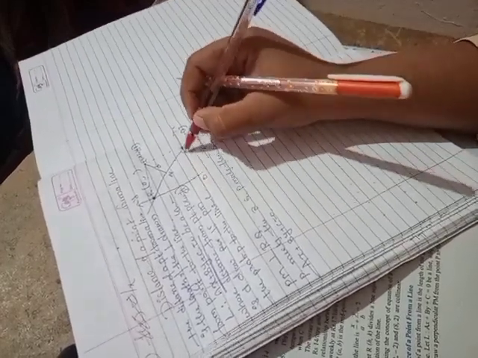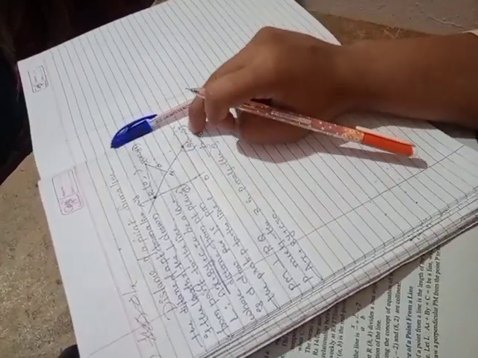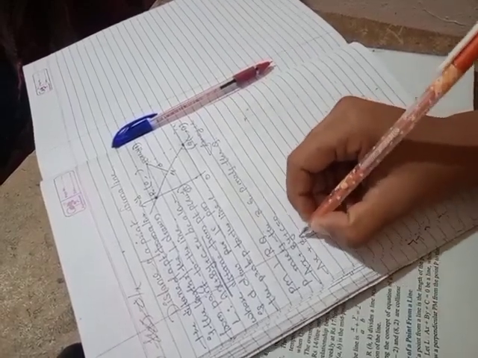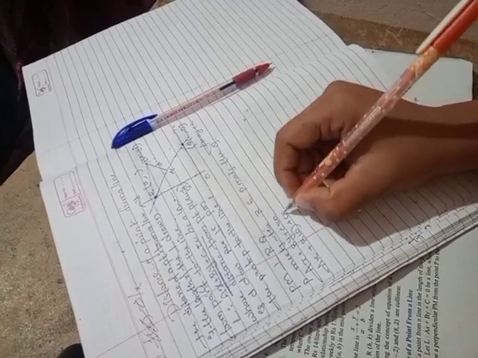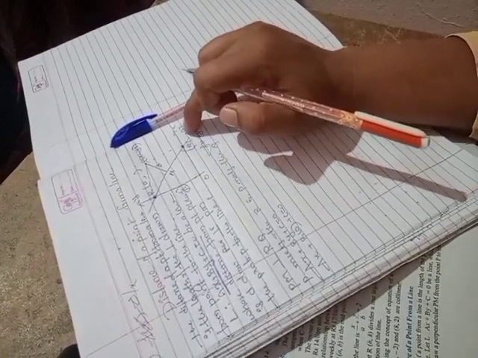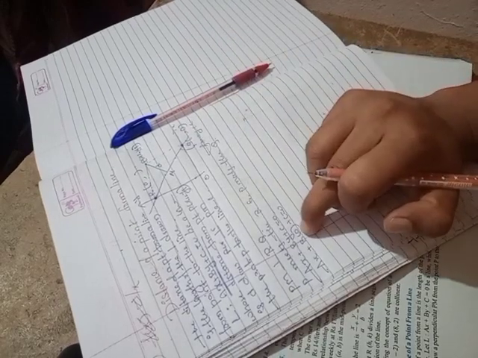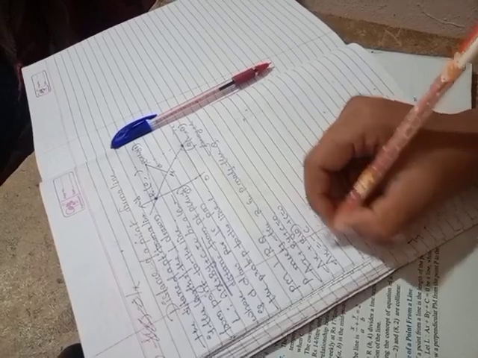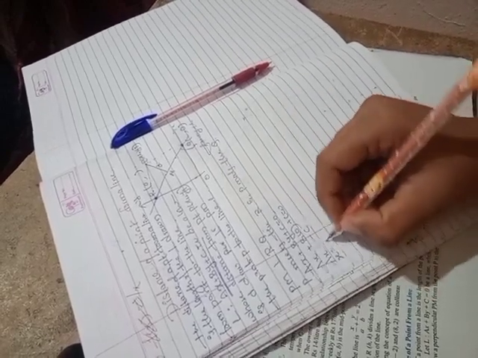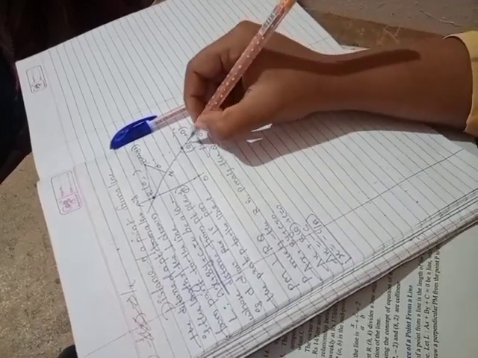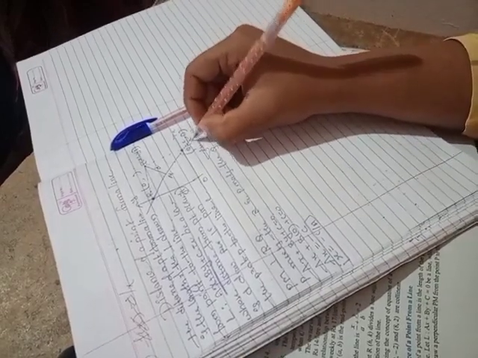Here is the x-axis, where the y value is 0. So we put y equal to 0 in the equation: ax plus b into 0 plus c equals 0. So ax equals minus c, and x equals minus c by a. So we find the value of x.